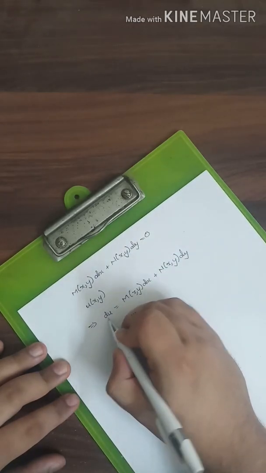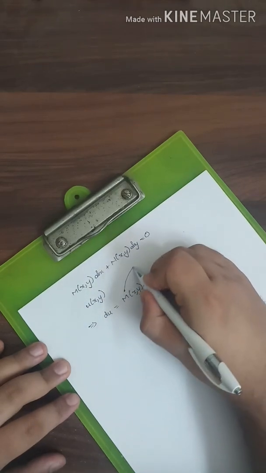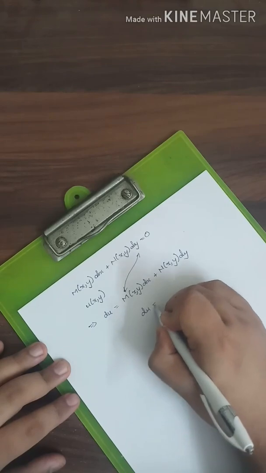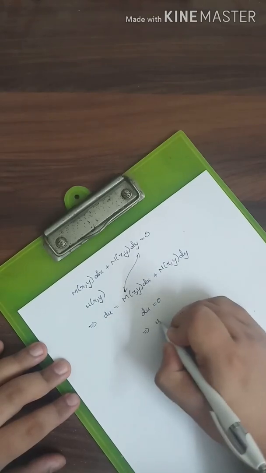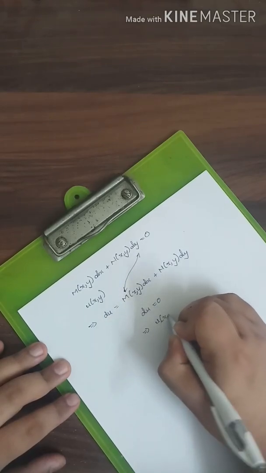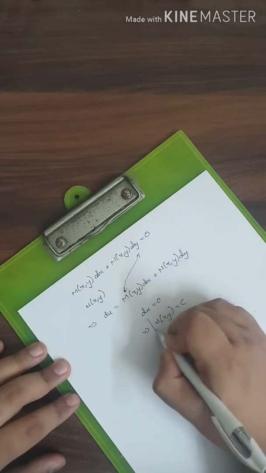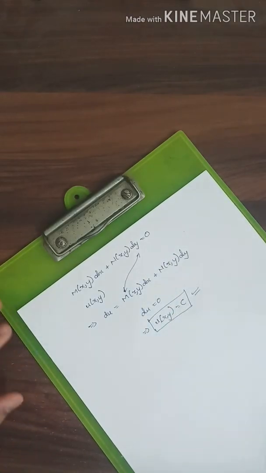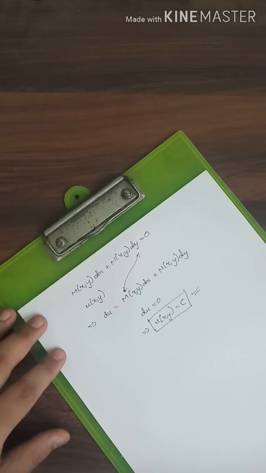If we compare these two equations right here, we get that du equal to 0 implies u(x,y) would be equal to c, an arbitrary constant, and this would be our general solution for an exact differential equation.